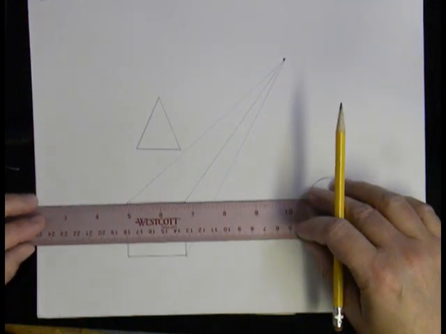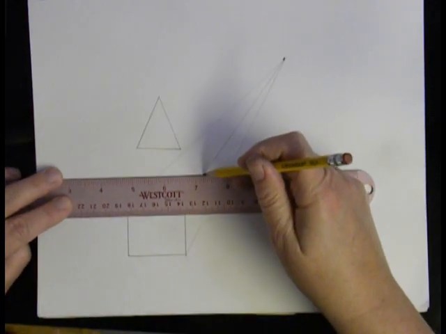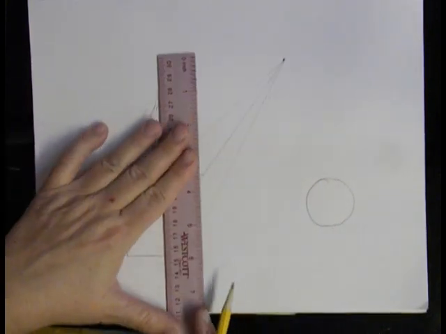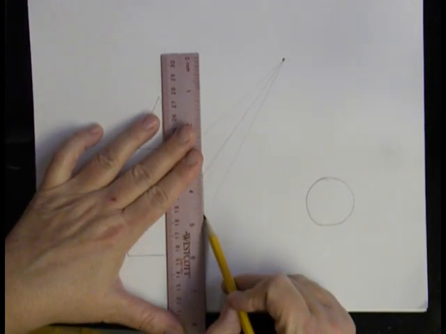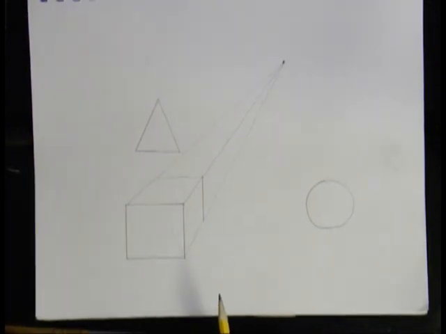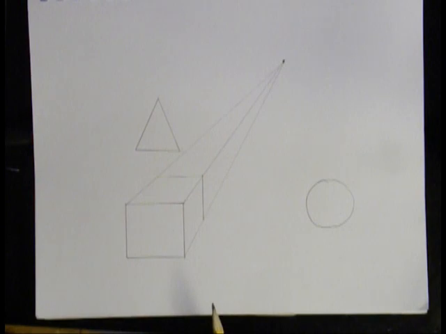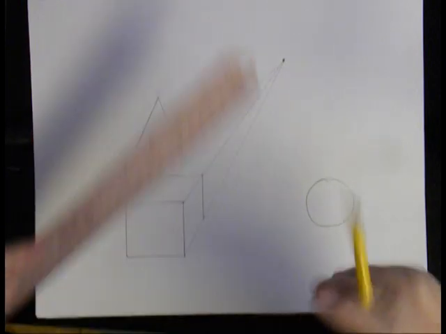Match up your angle. Draw from the projection line to the projection line. This should be easy because you've already done houses and buildings. And there you go, you have a box. But let's say this is a closed box or a cube. Let's say we want to draw inside the box.